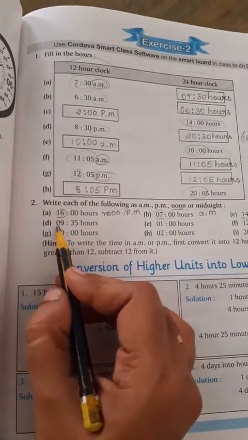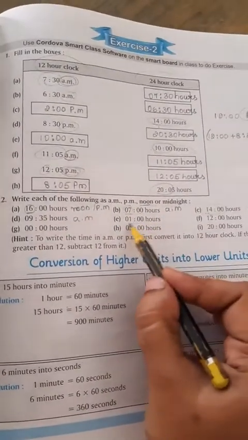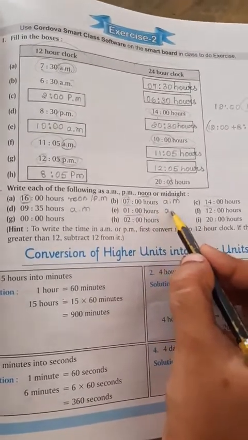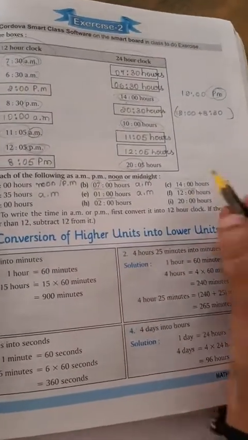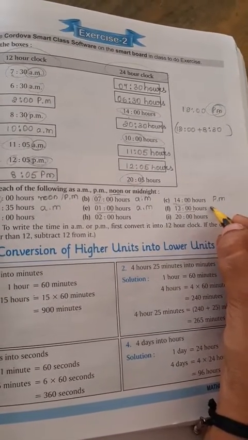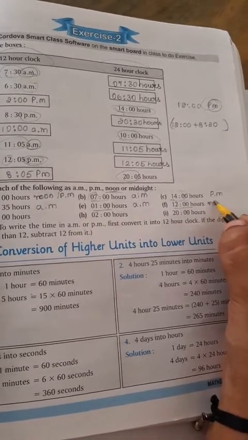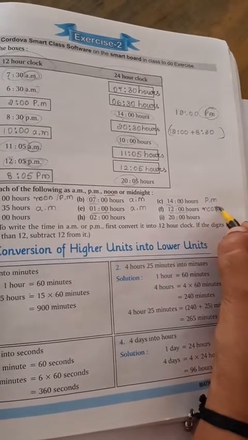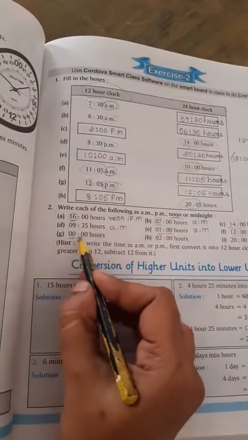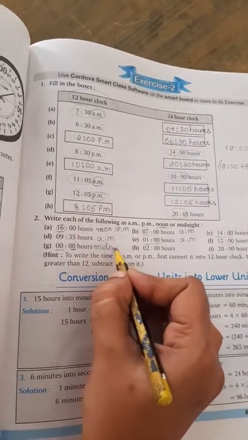9. Less than 12. If it is less than 12, it's understood it is AM. 1. It is what? Less than 12. If it is less than 12, it is understood AM. Next 12 hours. 12 hours means it's nothing but what you are going to write? What you are going to write if it is 12 hours? It is noon. If it is 0, you will write it as midnight. It is 12 hours. So it is noon. Now you see 0 hours is here. It is 0 means it's understood. It is midnight.